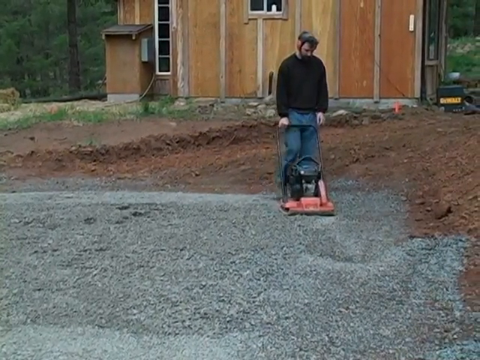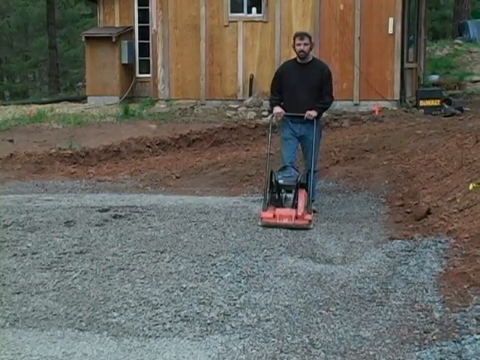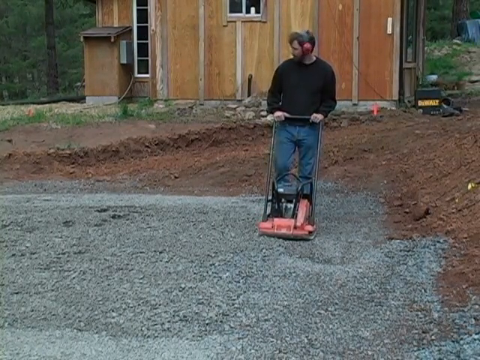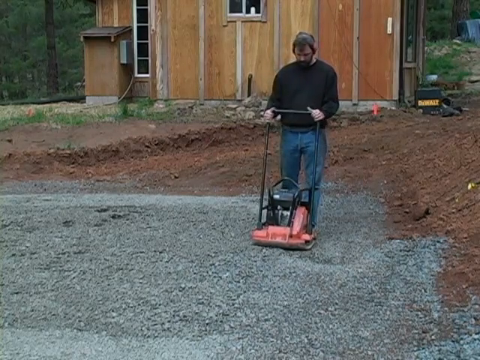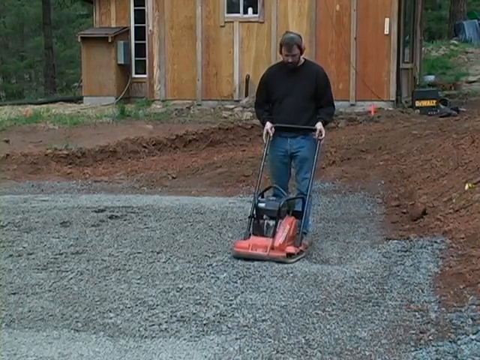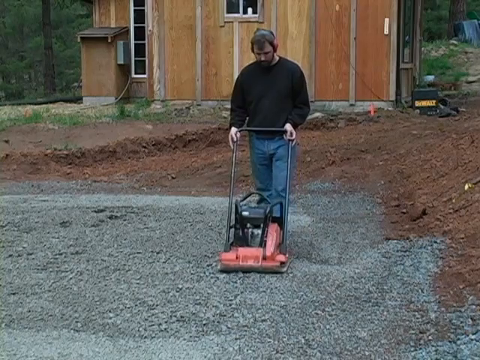Then you can go back by hand and square out the corners and finish up the very center spot once you've pulled that stake. This allows you to work freely on the site on other aspects of things you might want to do rather than being stuck behind a machine the whole time.